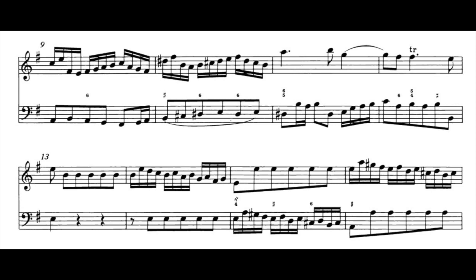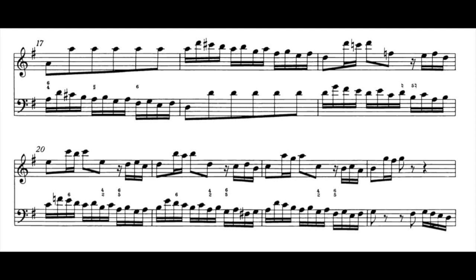Okay, I am playing the sonata with a tenor recorder, but in bar 18 it becomes very difficult. In other bars it's quite impossible. Why?